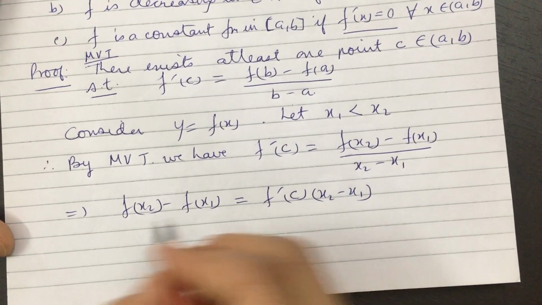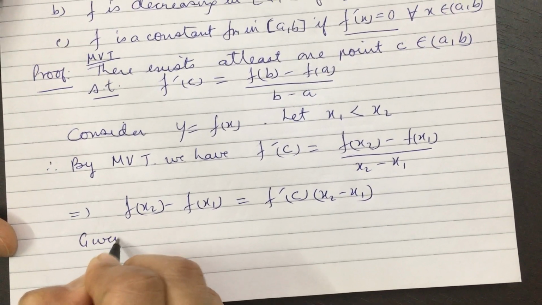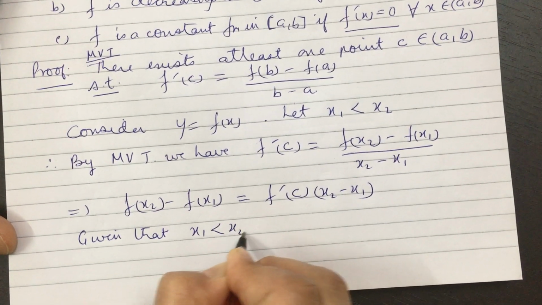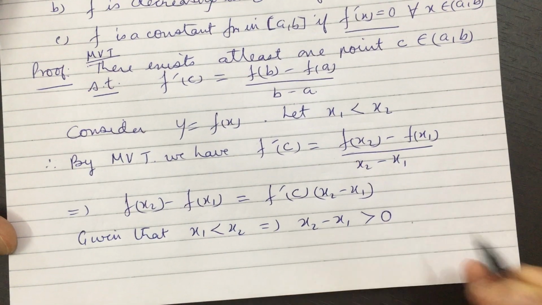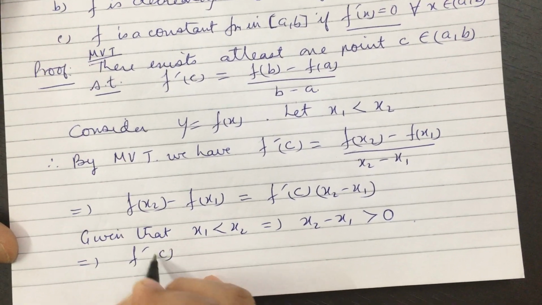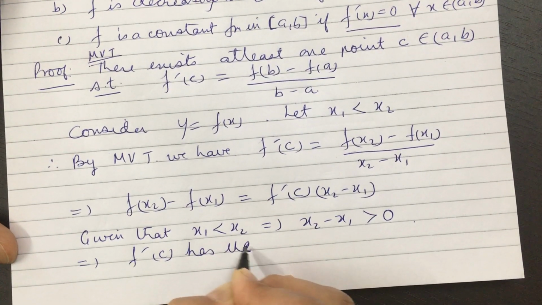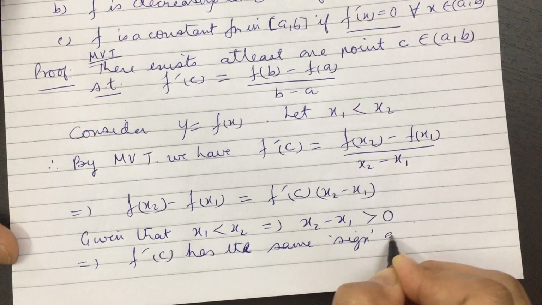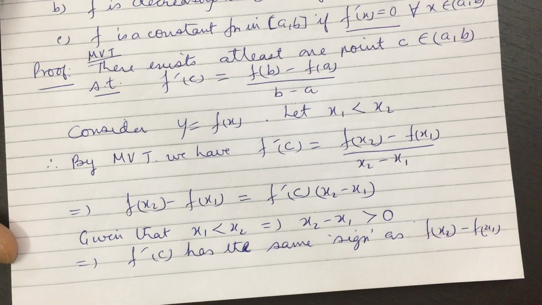Okay. Now given that x1 is less than x2, it implies that x2 minus x1 is greater than 0. It implies that f dash C has the same sign as fx2 minus fx1.